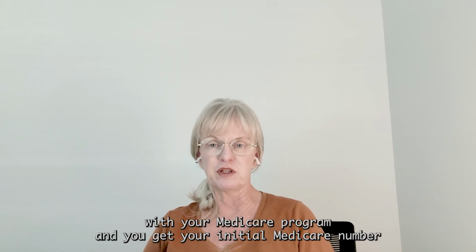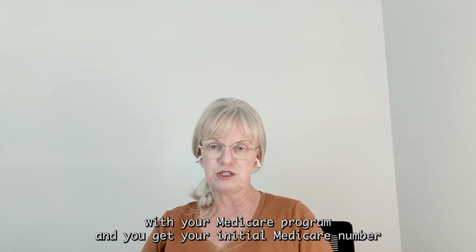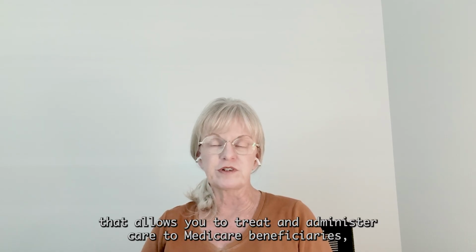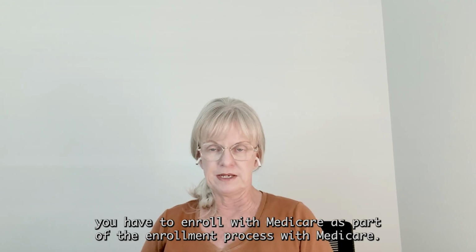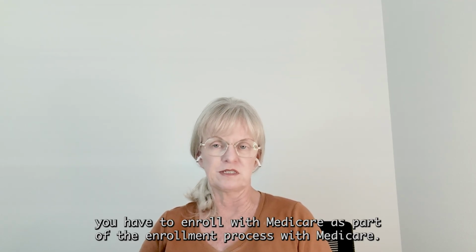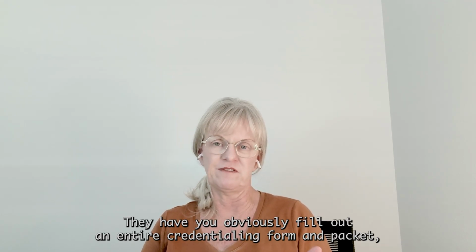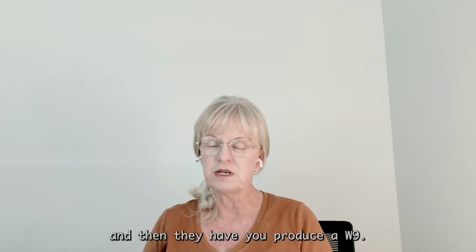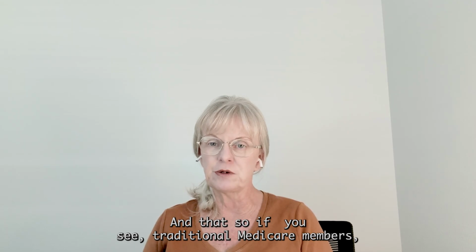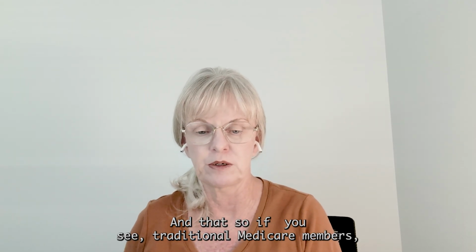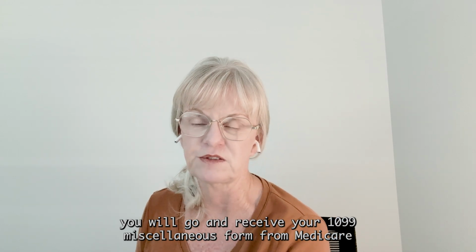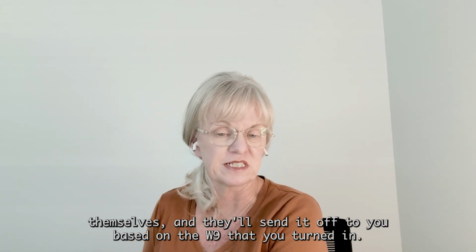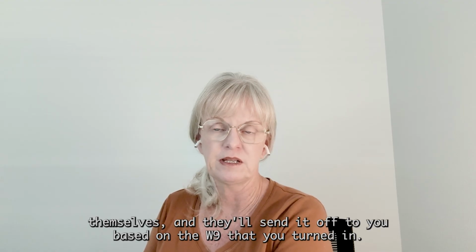Typically, when you sign up with your Medicare program and you get your initial Medicare number that allows you to treat and administer care to Medicare beneficiaries, you have to enroll with Medicare. As part of the enrollment process, they have you fill out an entire credentialing form and packet, and then they have you produce a W-9. That's so that if you see traditional Medicare members, you will receive your 1099 miscellaneous form from Medicare themselves, and they'll send it off to you based on the W-9 that you turned in.